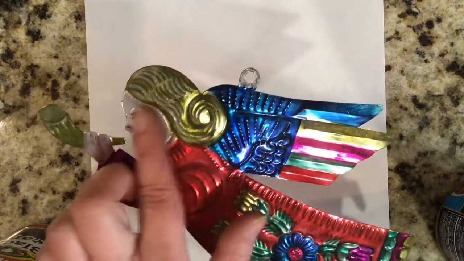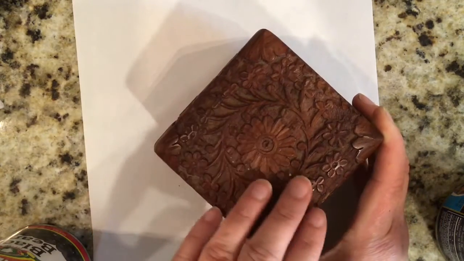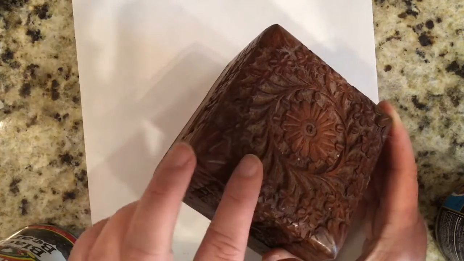It's really rough and bumpy when I touch it, so we'll do a texture rubbing of this. I found a wooden box with a lot of carved texture in it. I'm going to try to do a rubbing of this box.